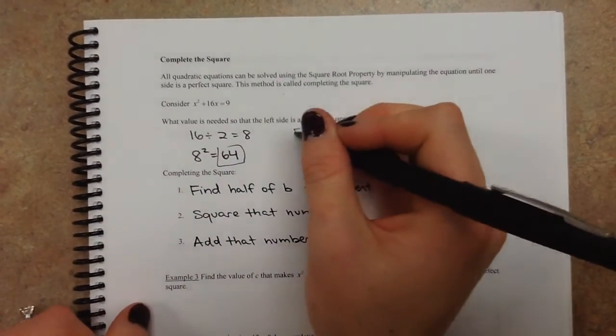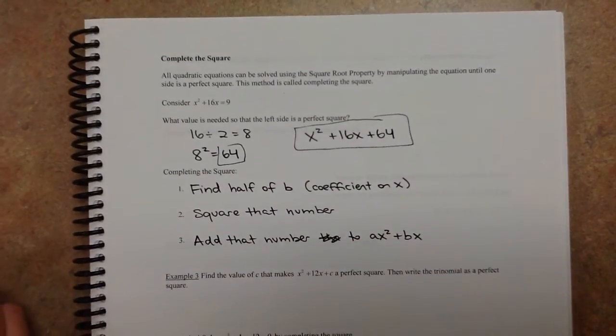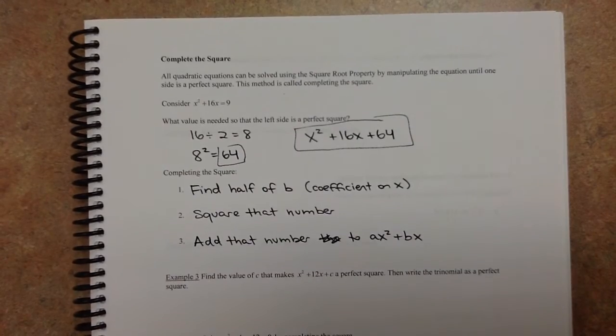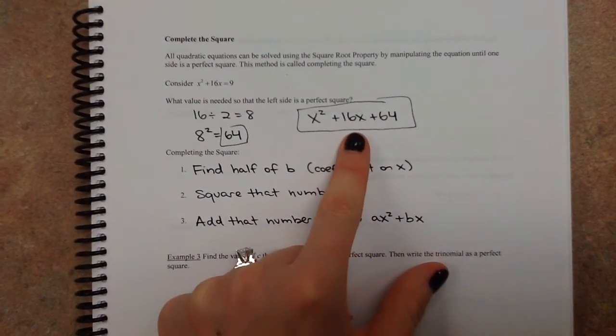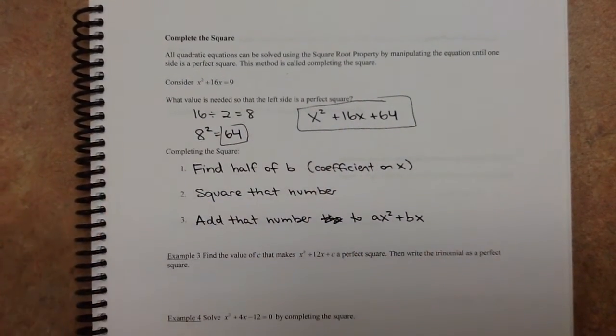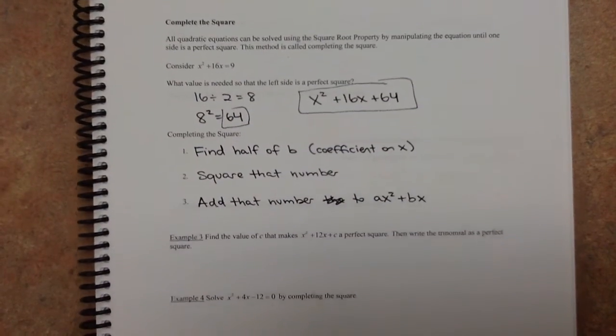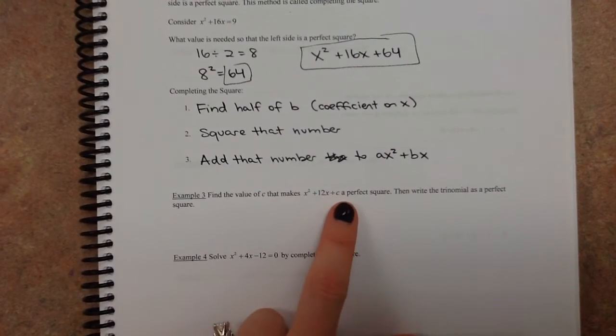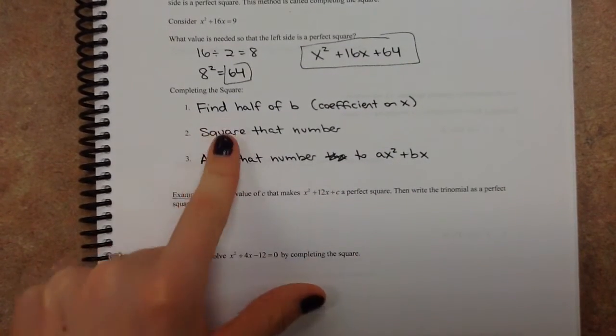So now we would say that this is a perfect square. So these instructions just tell you how to do the left-hand side. They don't actually tell you how to solve the equation, because once this is completed, you just solve the equation the same way we did in the previous video, okay? So this first example, we're just going to figure out how to find c, that missing value. And so we're going to follow these steps.